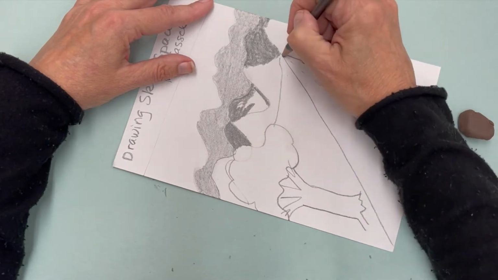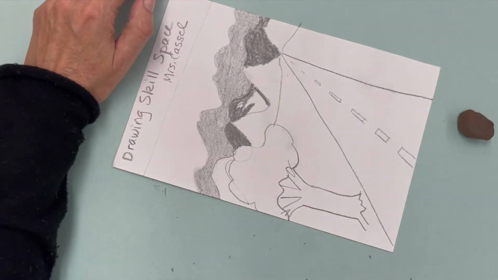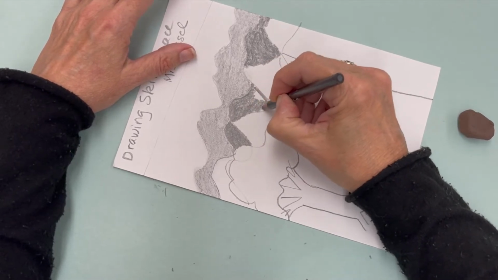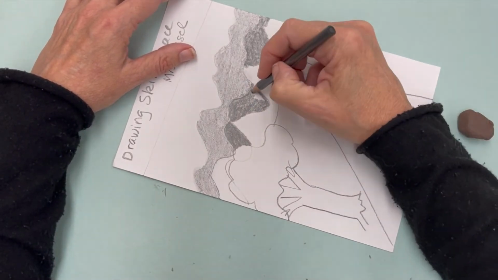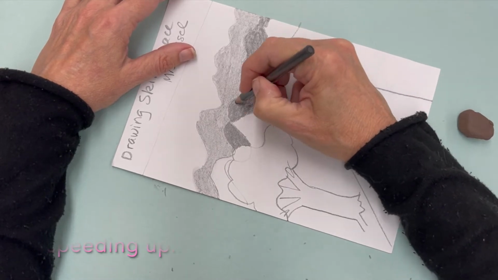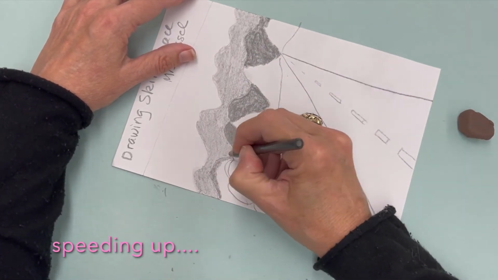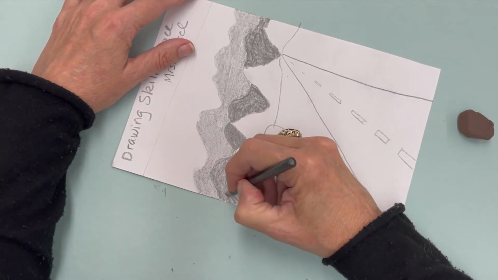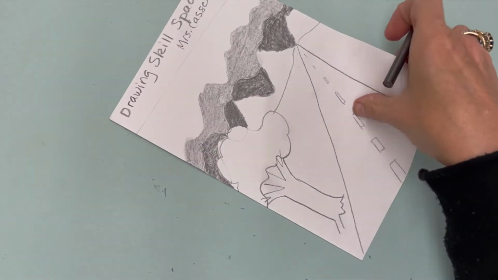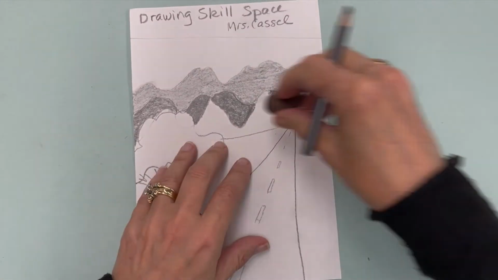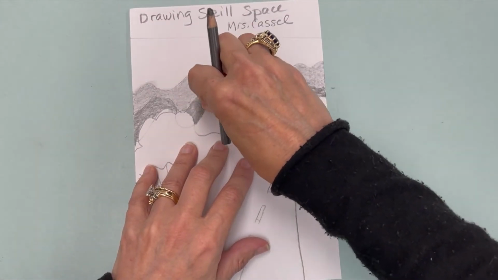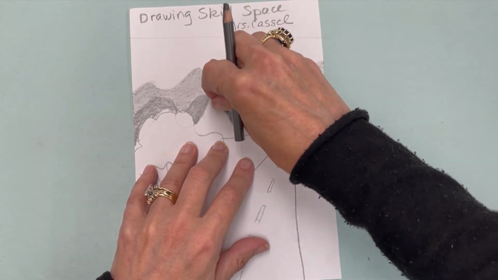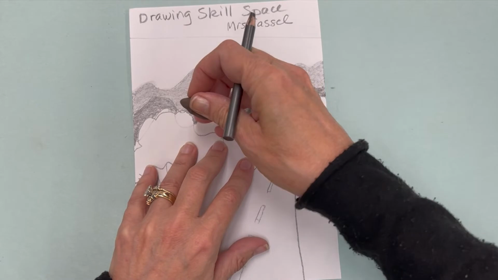And I'm going to put a line there so we know where the bottom of the mountain stops and the land that's closer to us starts. On camera so you can see it. I'm gonna lighten that up just a little bit because I gotta have room to go darker here.